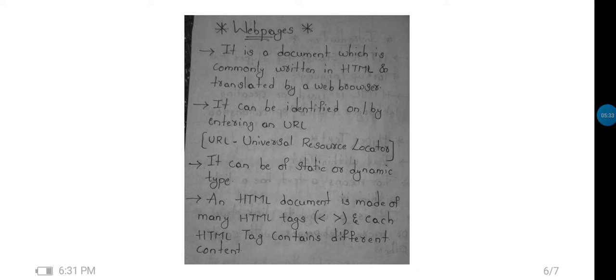Universal resource locator is simply an address of a particular text or a particular link. For example, let us take an example of a student. How can a student be identified? Through his roll number, his class, his course, his subject, and his gestures. Similarly, a text can be identified with the help of a particular URL or a particular link address. URL is your universal resource locator.